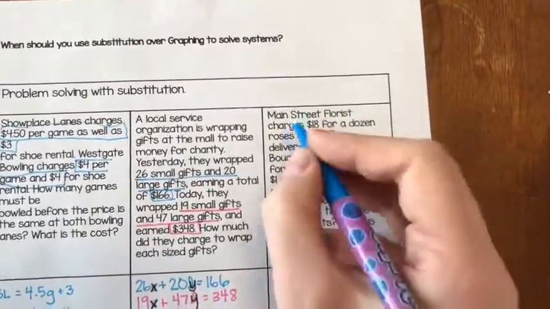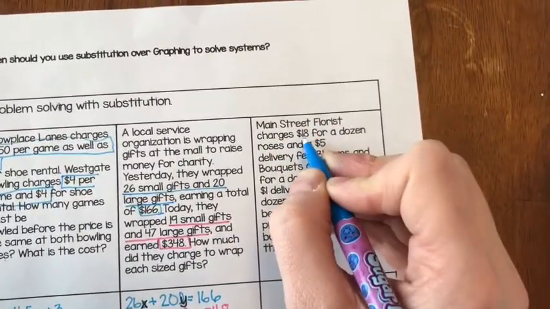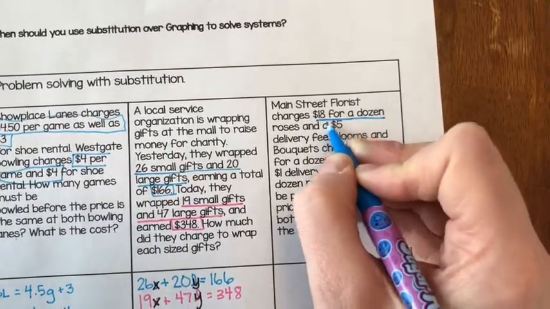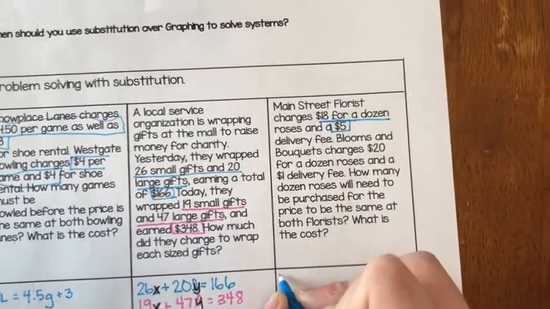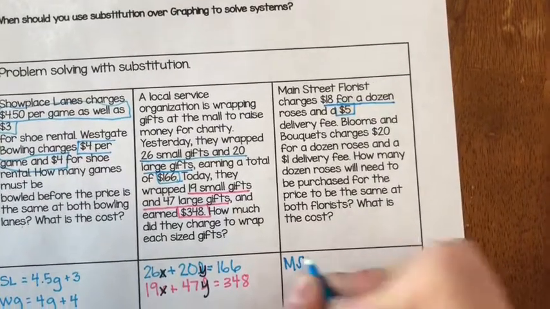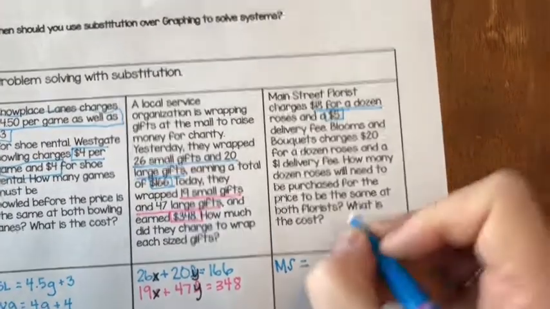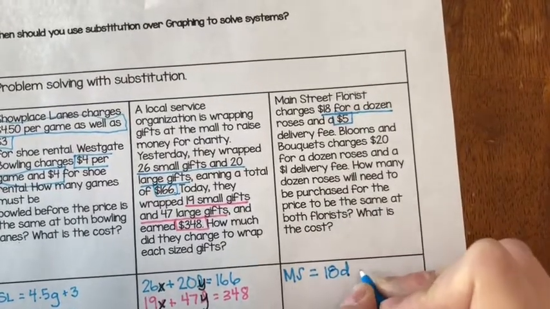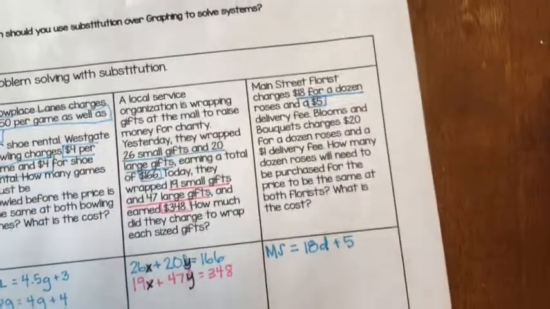This one is very similar to this. So Main Street equals $18 per dozen plus $5 delivery fee.